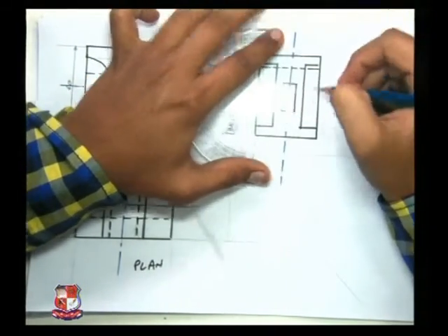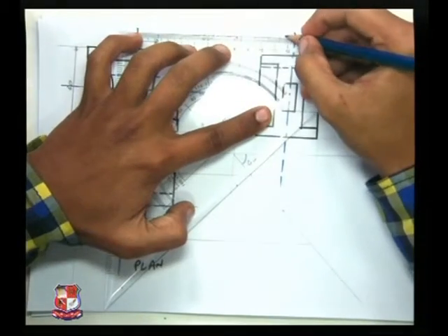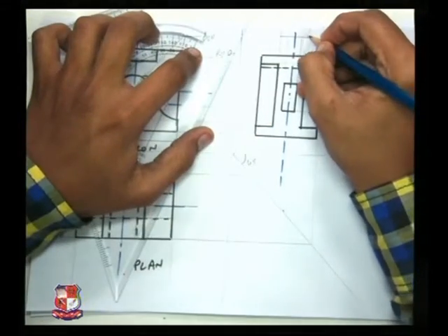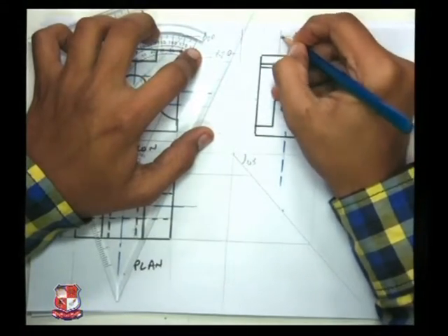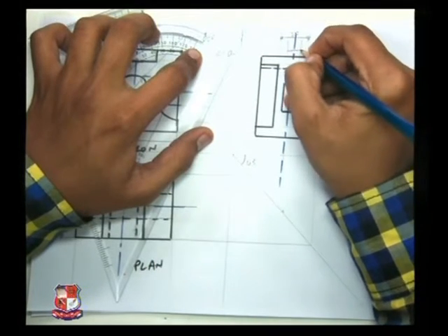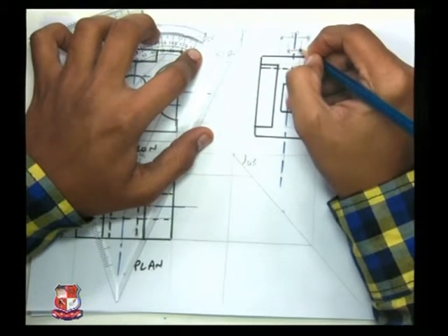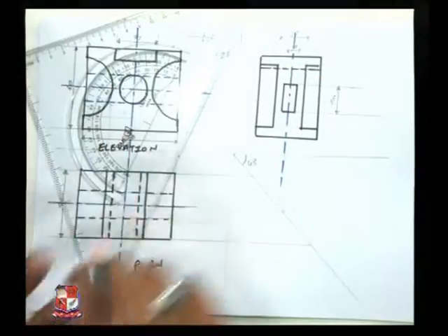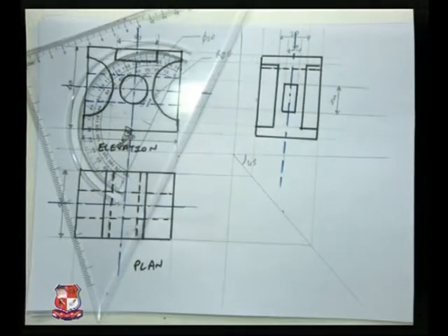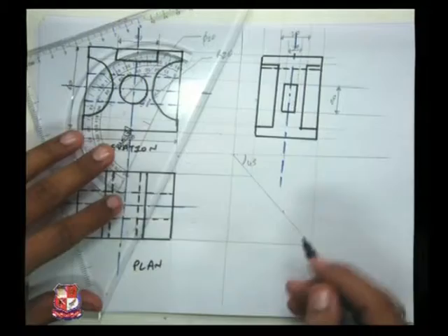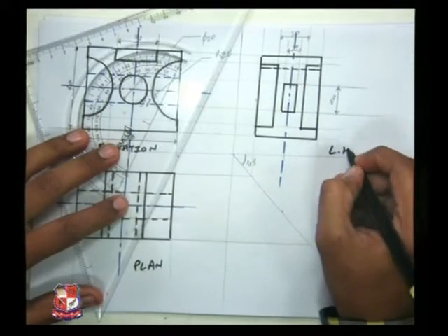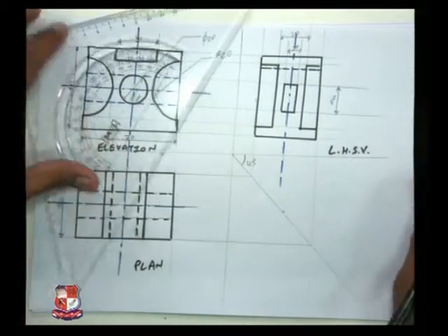Over here we have got a few missing dimensions, so these dimensions need to be given. Align method and close filled arrows on both the sides, and this is how you can get your side view. This is the left hand side view.